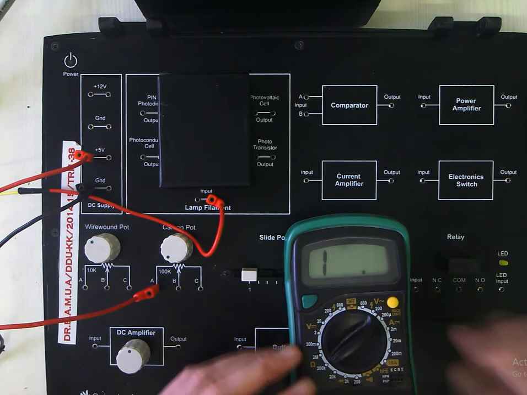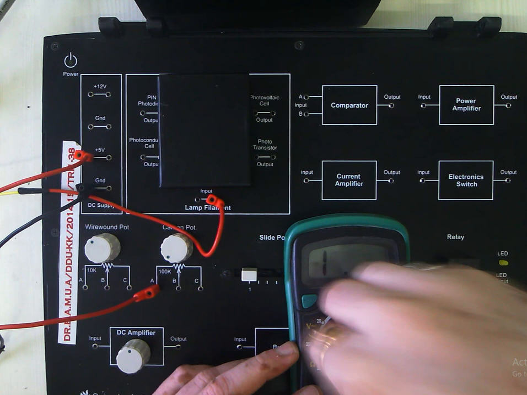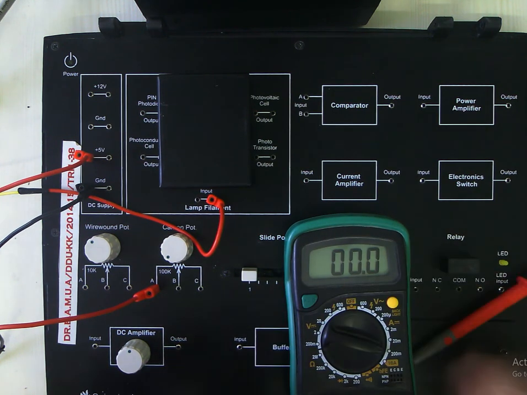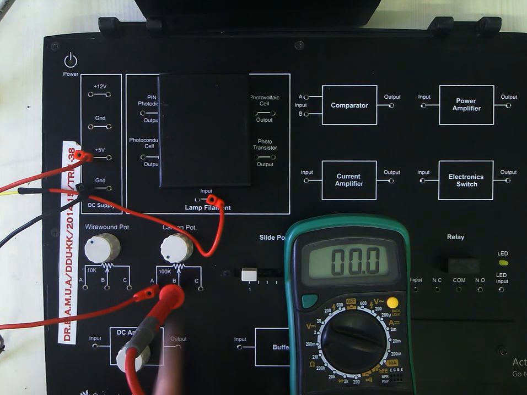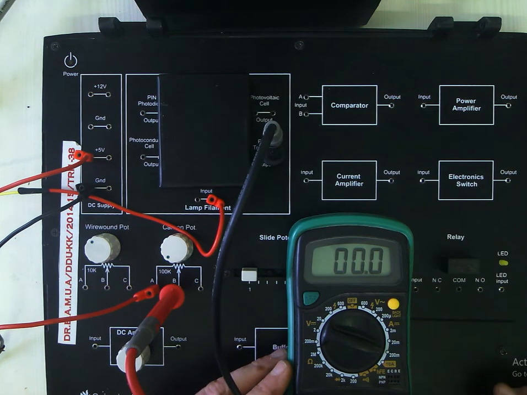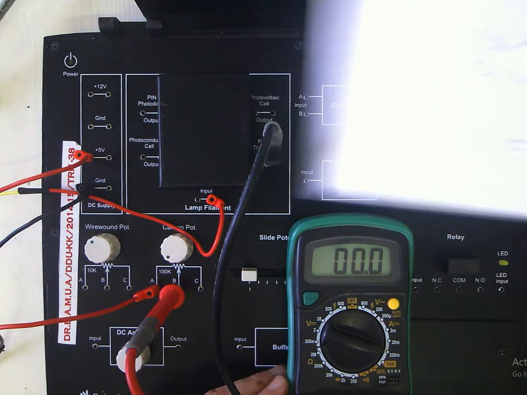And now I will be using this meter as an ammeter. So here we have got positive terminal of the ammeter because current is flowing in this direction, and here I will be connecting the negative terminal of the ammeter to the phototransistor collector, as we had seen in this circuit diagram.